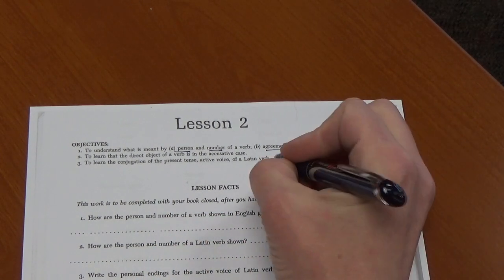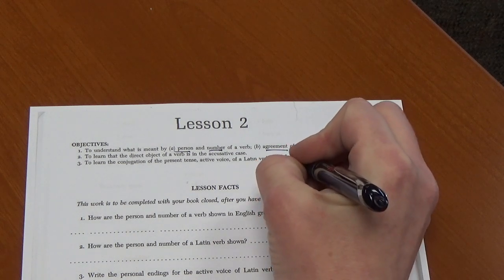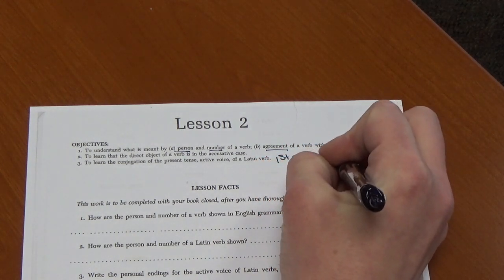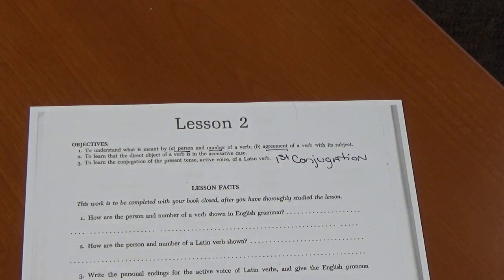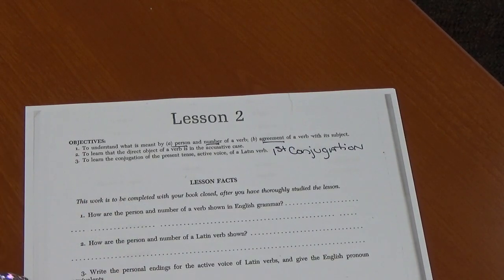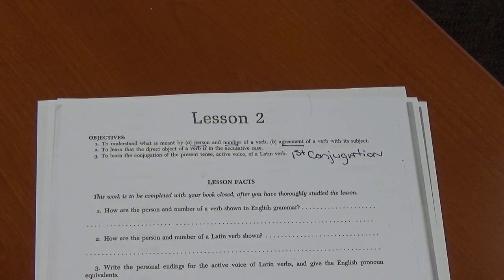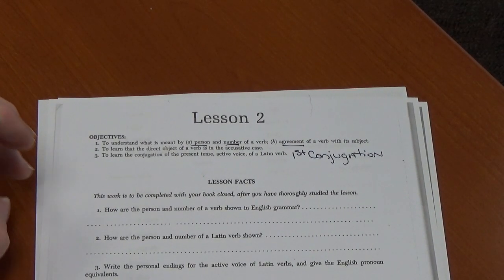Here it says of a Latin verb, we're looking at the first conjugation. Just like we had first declension for nouns, now we have first conjugation for verbs. Again, I'm going to try and keep these videos under 15 minutes. I'm looking at 2 videos perhaps per workbook lesson packet. Let's see how we do.